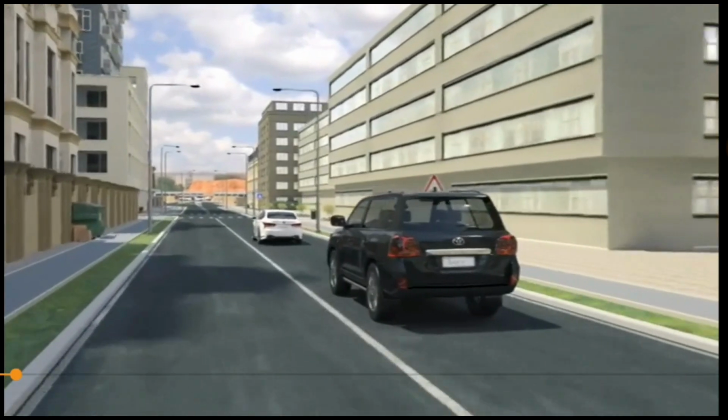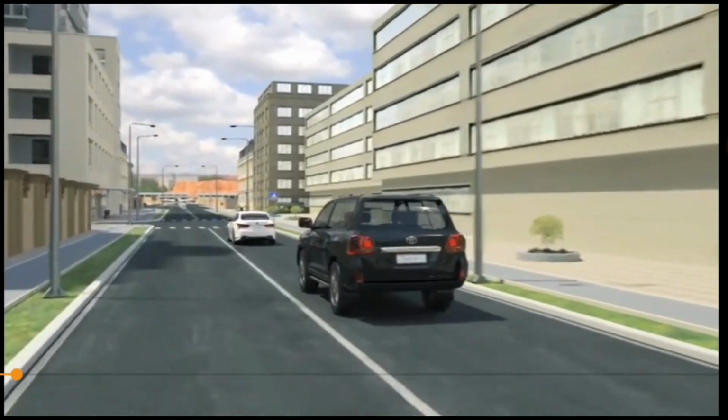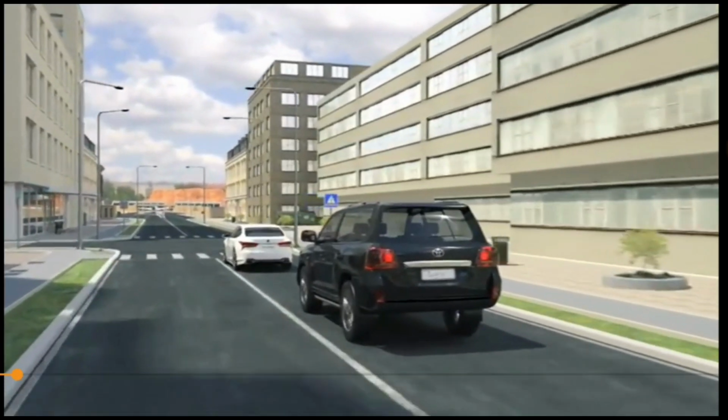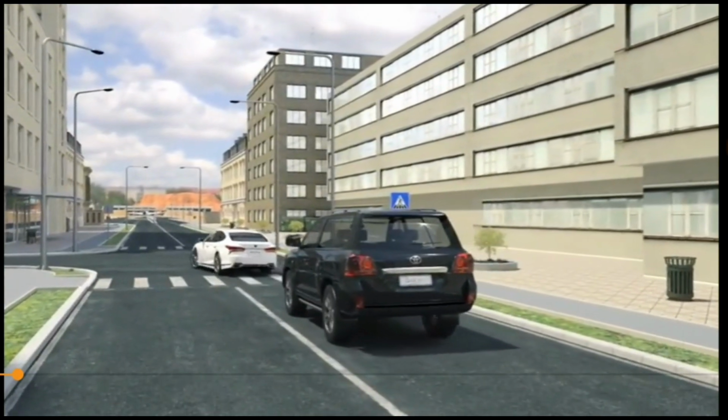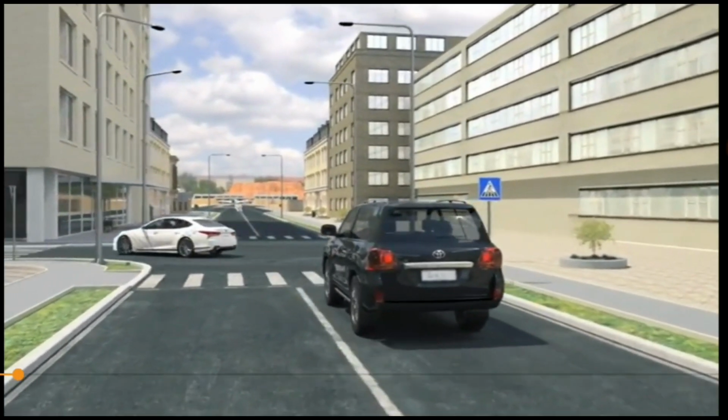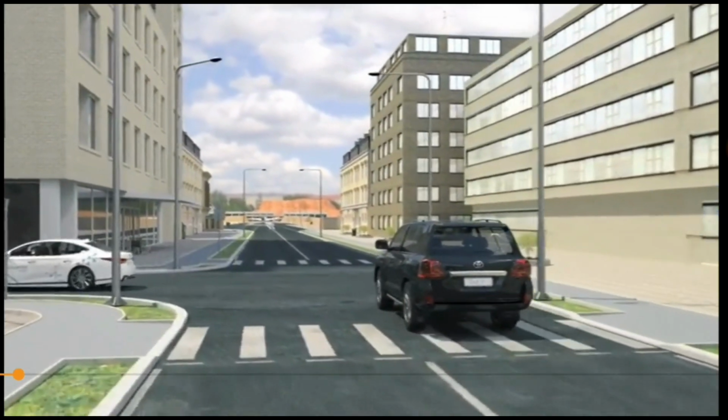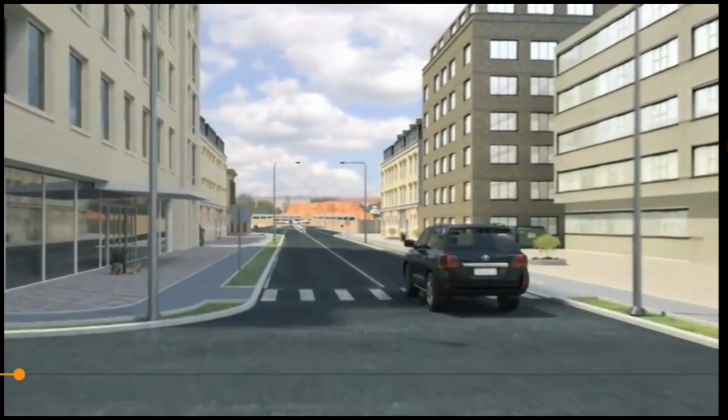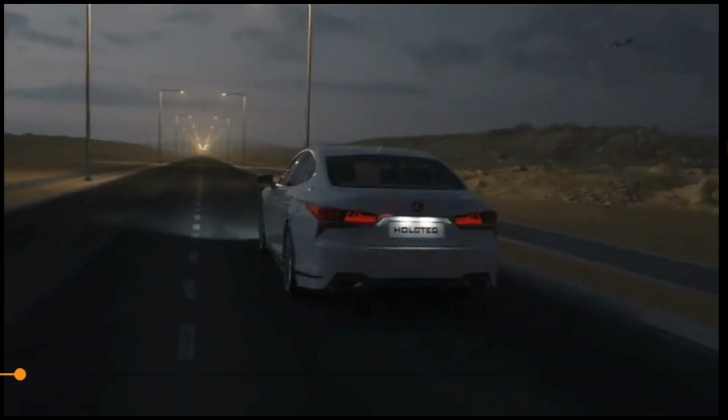Each time you press on the brake pedal, your vehicle brake lights will turn on to alert other road users that you are reducing the speed of your vehicle or you're stopping. Therefore, you have to reduce your speed if the brake lights of the front vehicle are on.